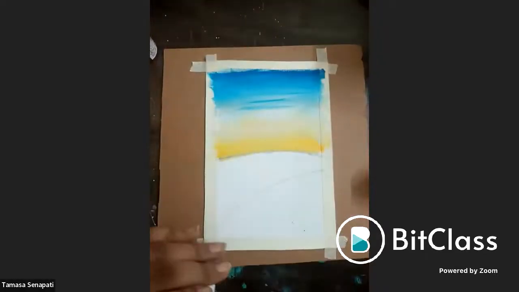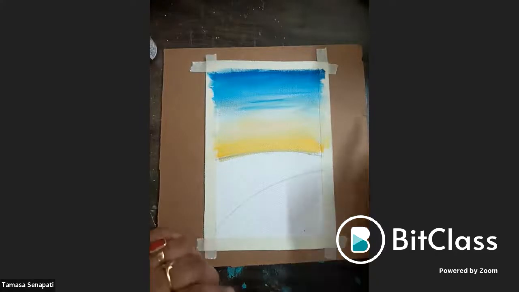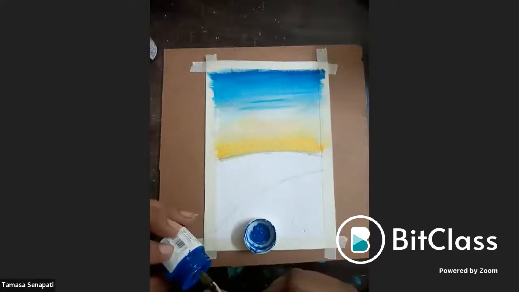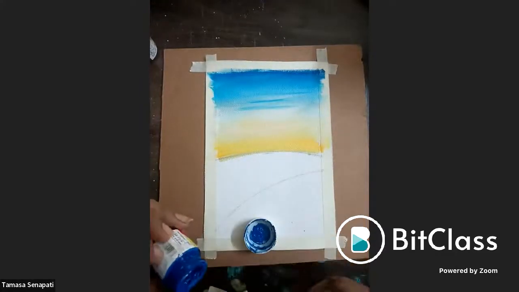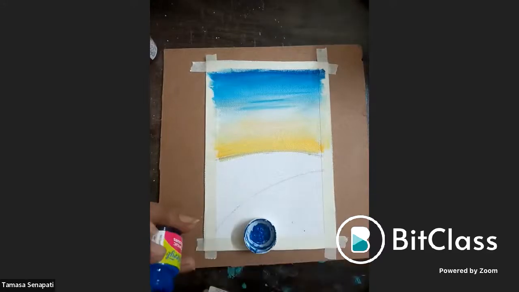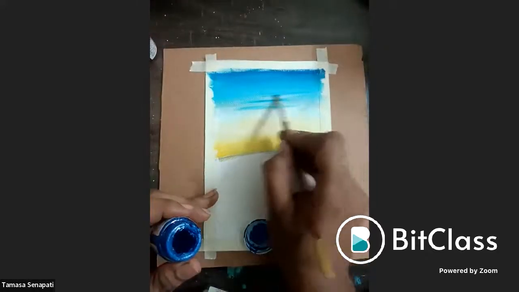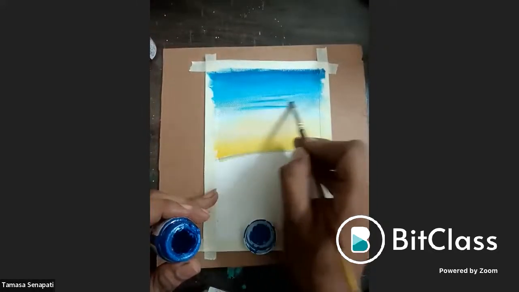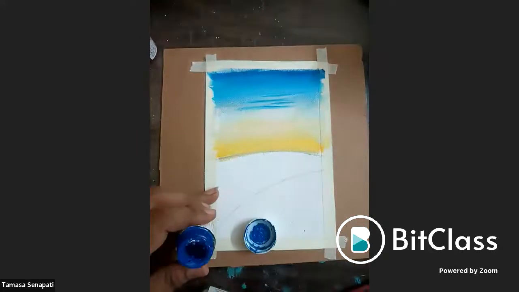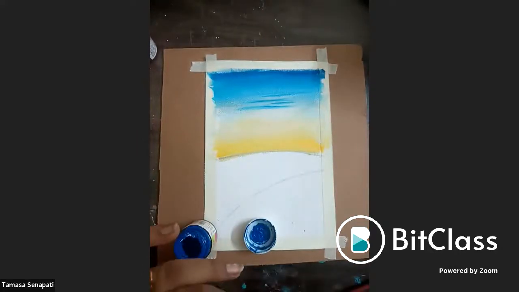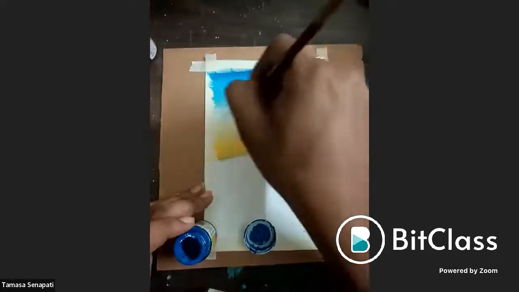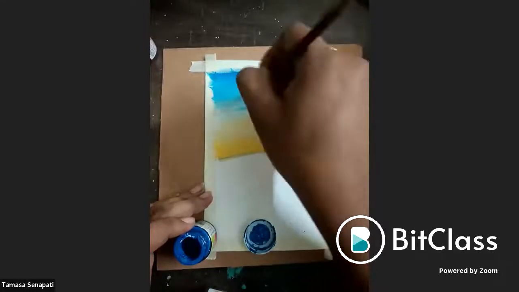To create some strokes only in the sky portions. My blue shade is very dry. It's not coming out. I'm just applying a little bit more. Then take your white and just blend it out.